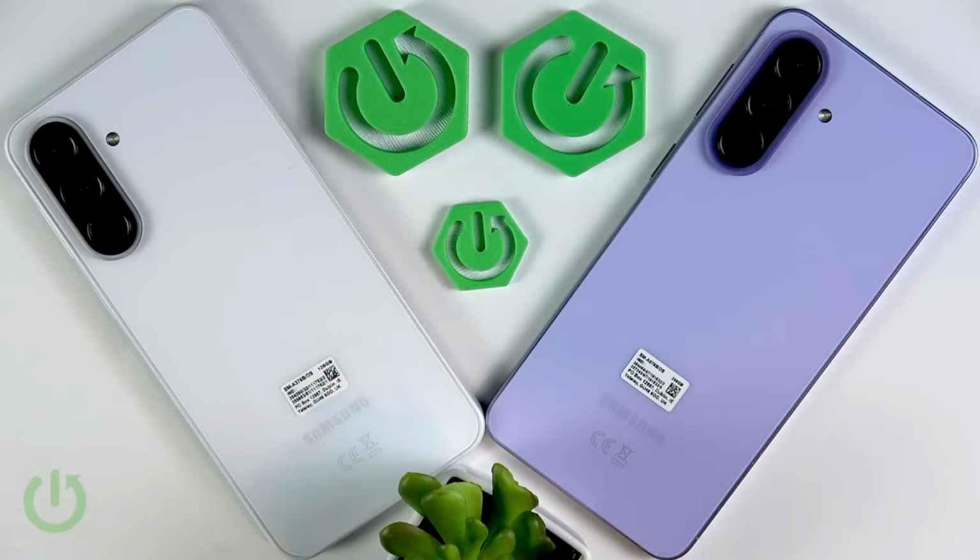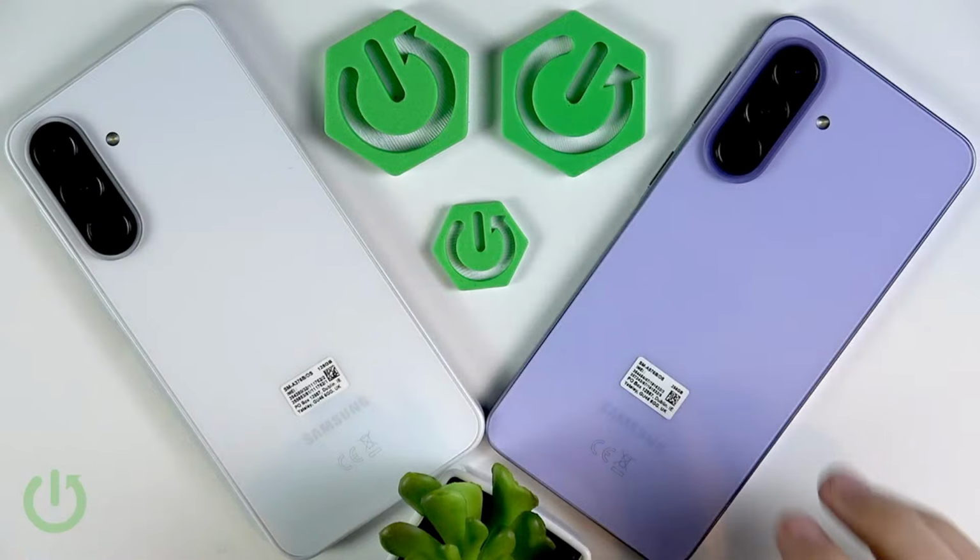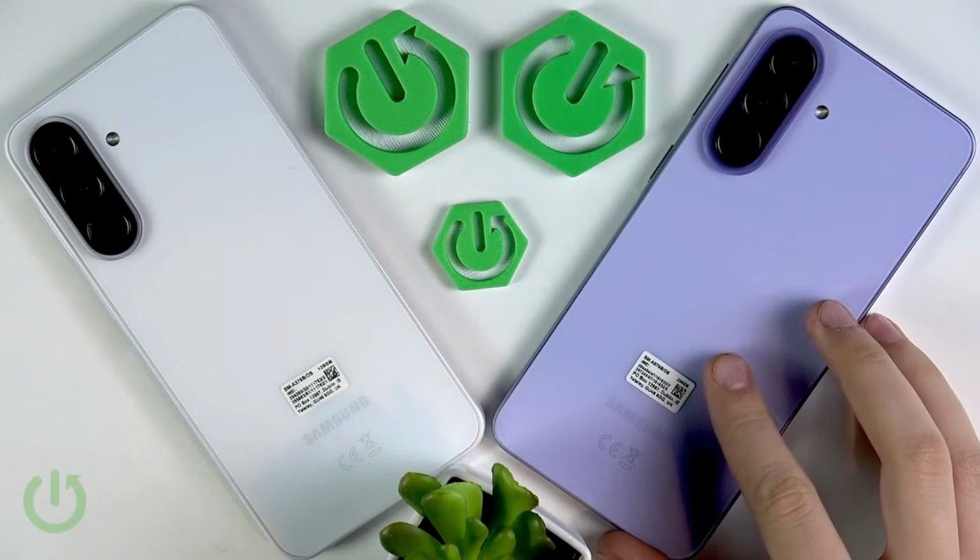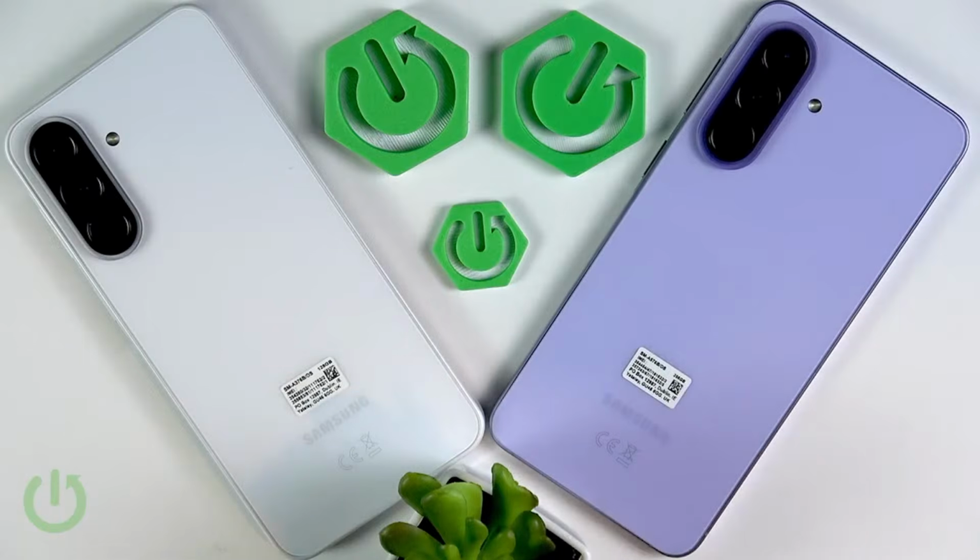What about the cameras? On the A37, they have 50 megapixels plus 8 megapixel ultrawide and I think 5 megapixels macro. And on the A57 we have 50 megapixels plus 12 megapixels ultrawide and the same 5 megapixel sensor on the macro. The video is 60 FPS on both. I mean, not FHD, it's UHD, of course, Ultra HD, ultra high definition, which is 60 FPS.